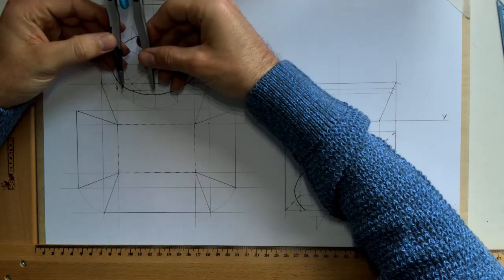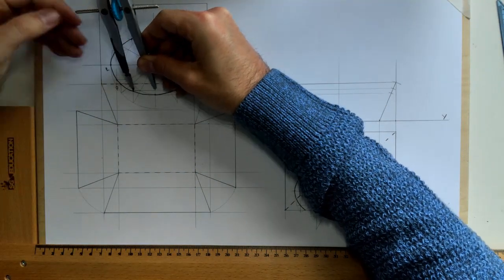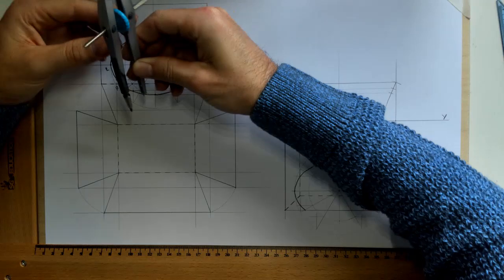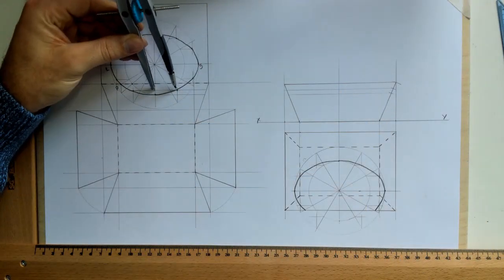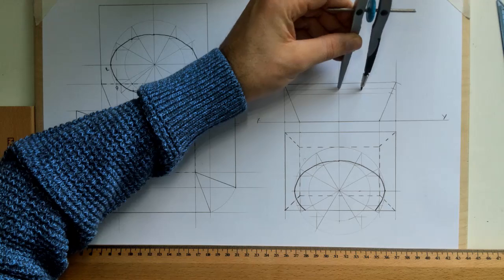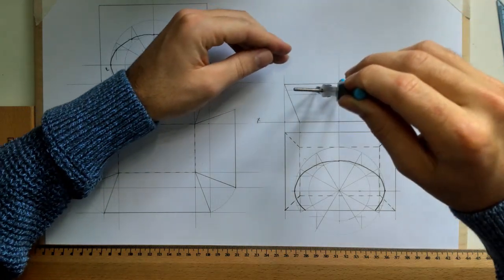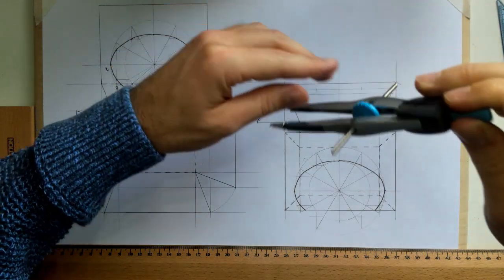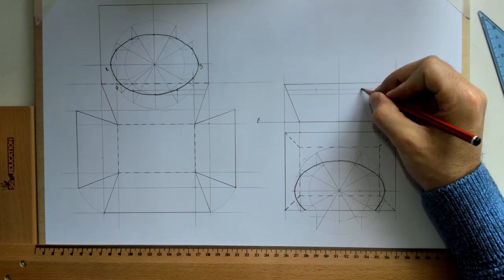True width then, I'm going to go from the center point out to that point there. Sorry, that's quite dark. Center point out to that point, both are the same on both sides, and bring it over here. So that's 2 points in the ellipse.